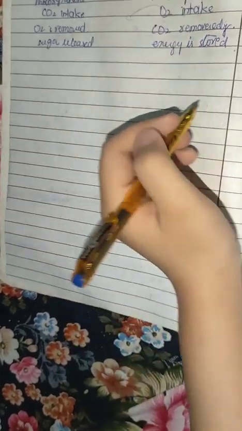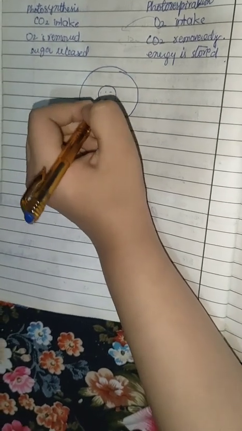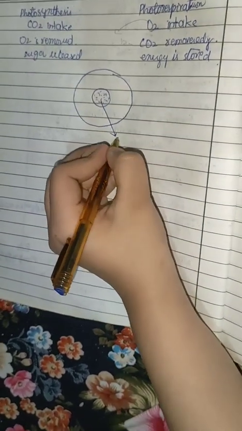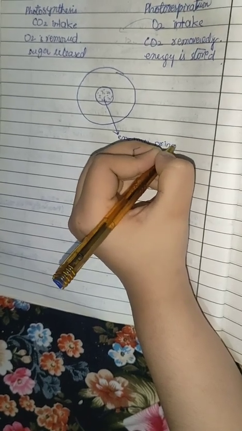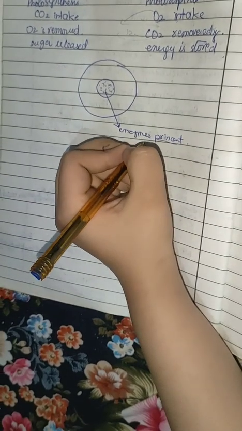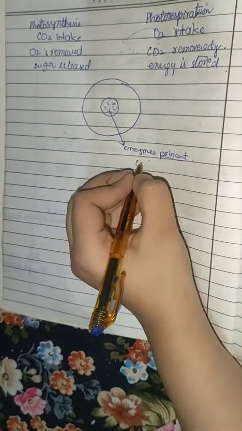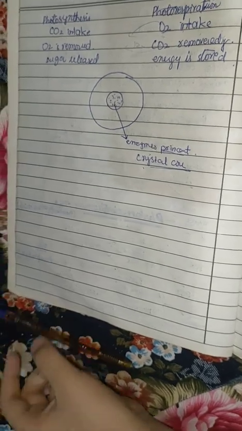Now let me tell you one thing: this is the PEROXISOME. Here in the peroxisome we have one core in which enzymes are present. When enzymes are present, they form a crystal, so this is known as the crystal core. Hopefully this PEROXISOME is clear to you guys. Bye bye.